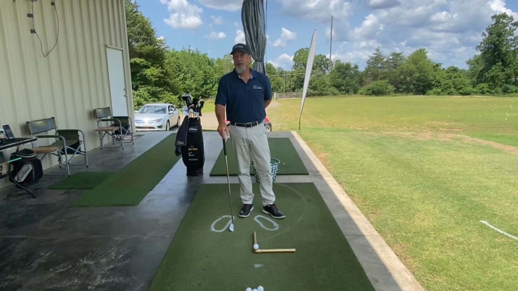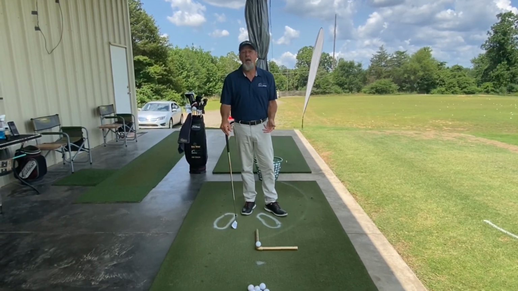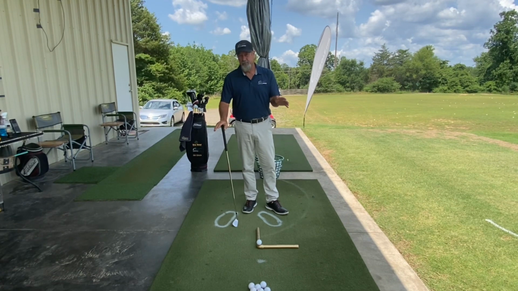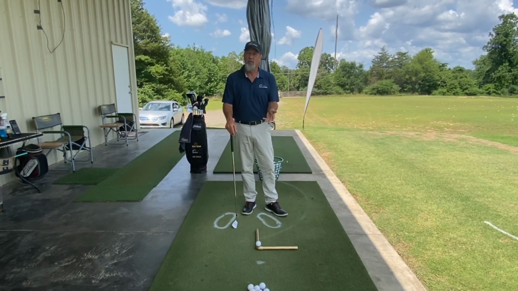Okay, so if you didn't figure it out already, this is about alignment. Now, I know some of you are ready to bail on that. Just stick with me here a little bit.